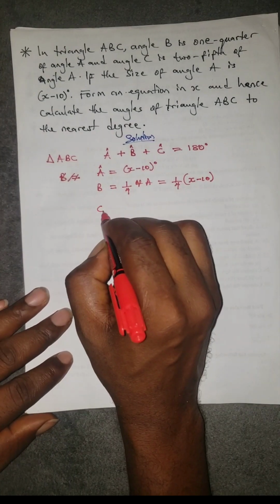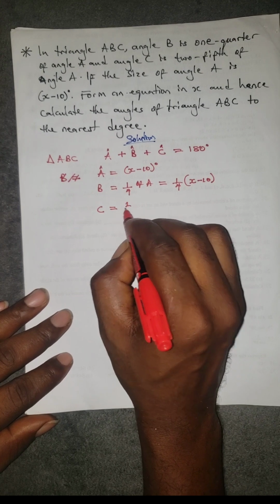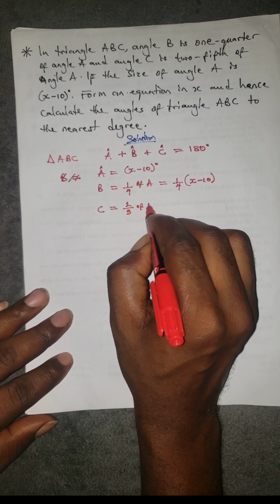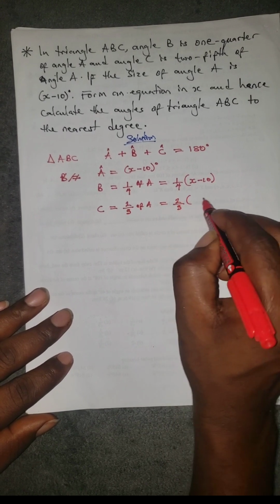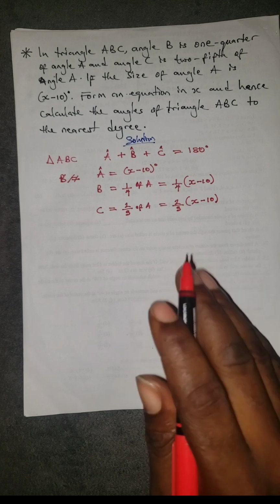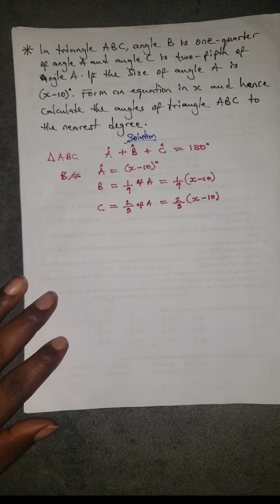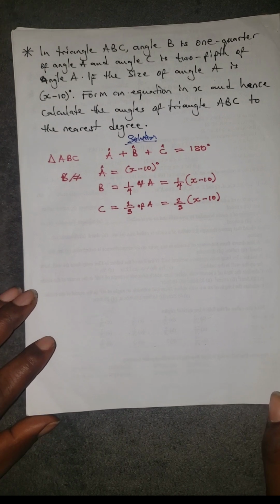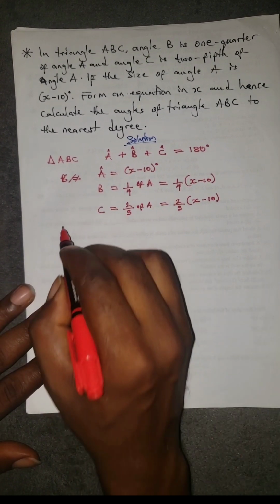So that's our angle B. Then angle C is 2/5 of A. So that will give us 2/5 of x minus 10. Okay, so we have put everything in terms of x, so we have formed the equation in x. We have done that. So the next thing now is to find the value of x.